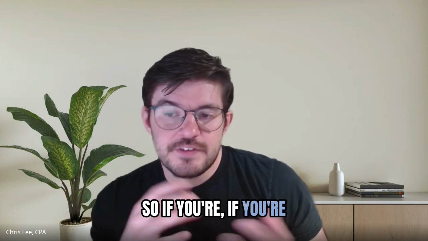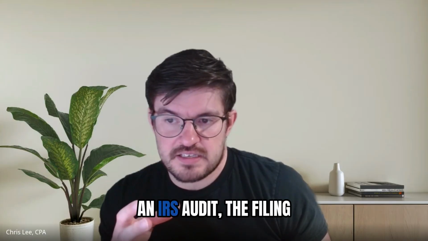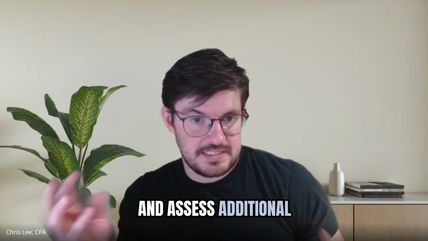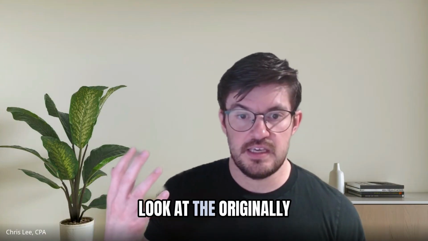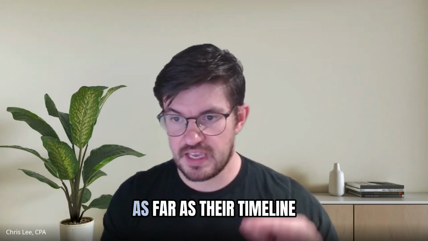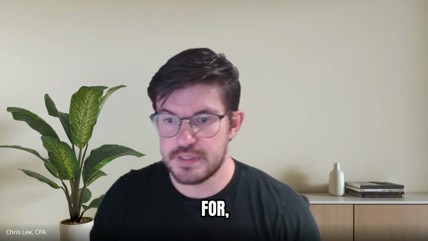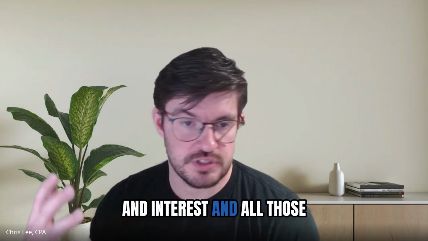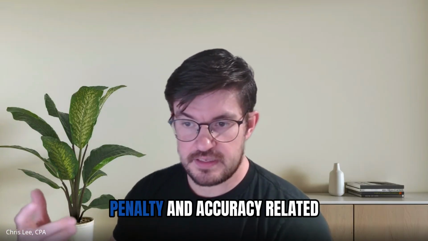So if you're concerned about an IRS audit, the filing of a superseded return does not give the IRS additional time to audit and assess additional tax because they always look at the originally filed due date generally as far as their timeline for being able to assess tax. So the IRS uses the tax you show on the superseded return in determining most penalties and interest and all those sorts of things that might go along, if there is an underpayment penalty and accuracy related penalty in an audit.